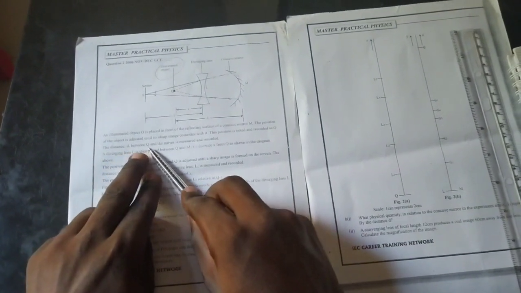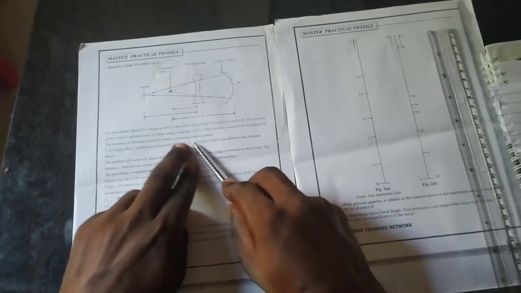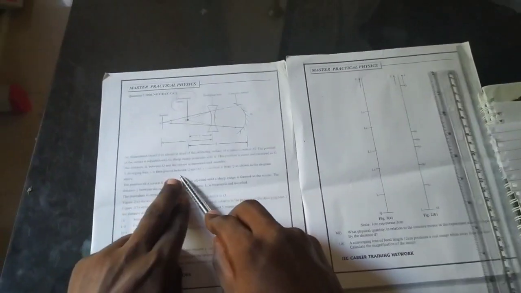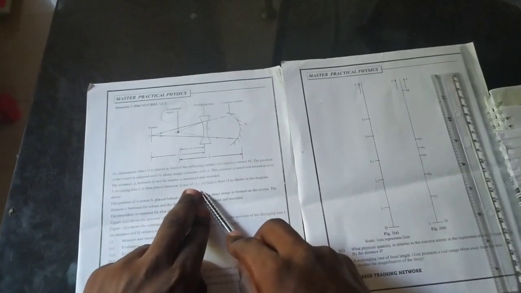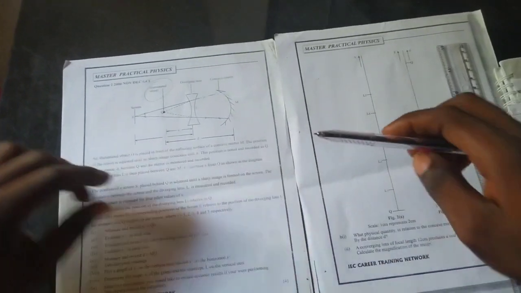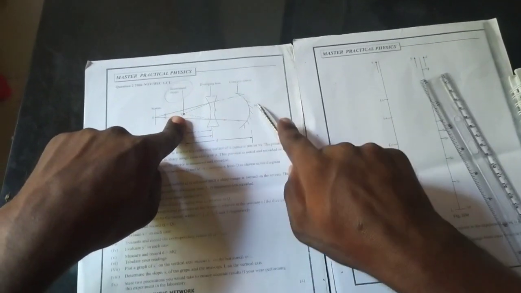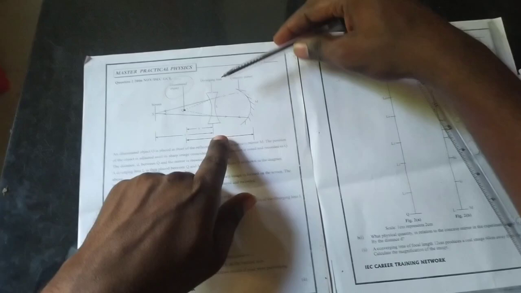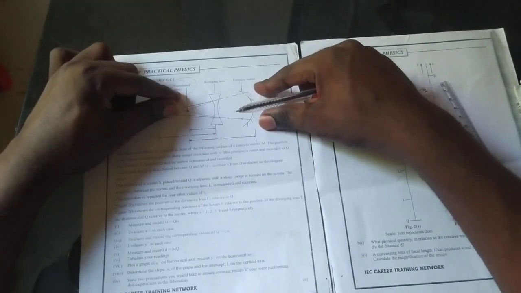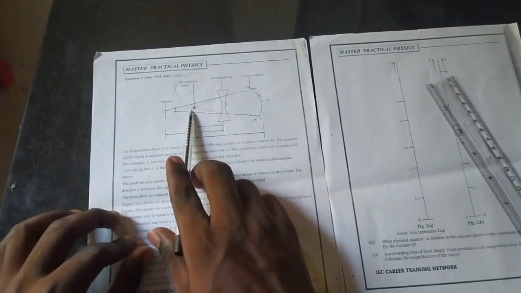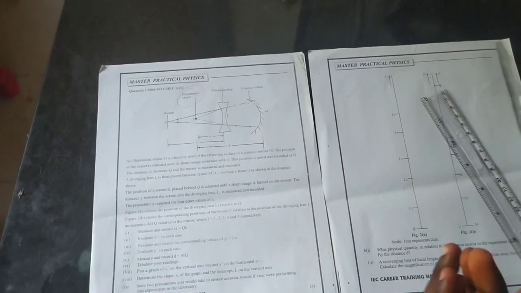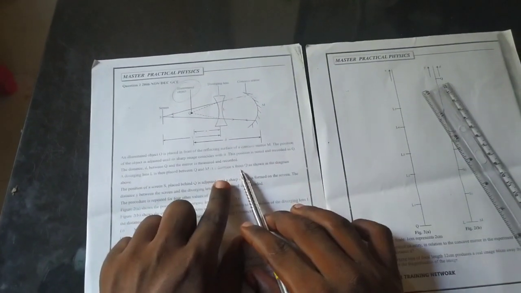The distance D between Q and the mirror is measured and recorded. A diverging lens L is then placed between Q and M at a distance X. So they now place what? This is the point where the image becomes sharp, Q and M. So a diverging lens is now placed between the mirror and the object. All right, so what happened? We measure the distance X between the object and the lens. So let's move on.